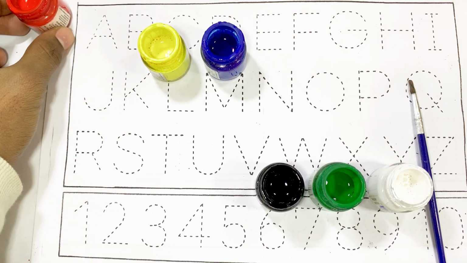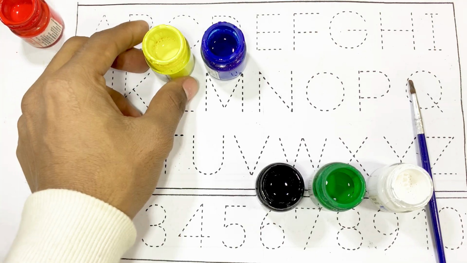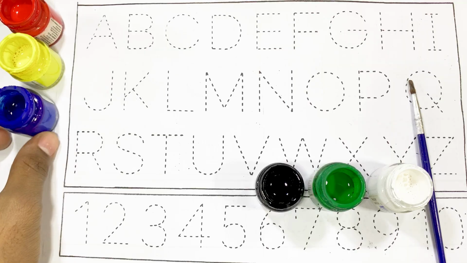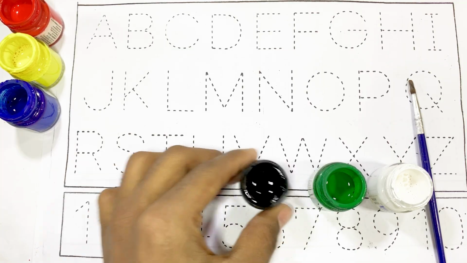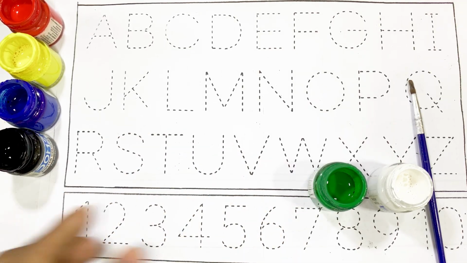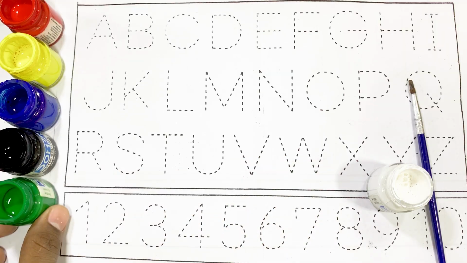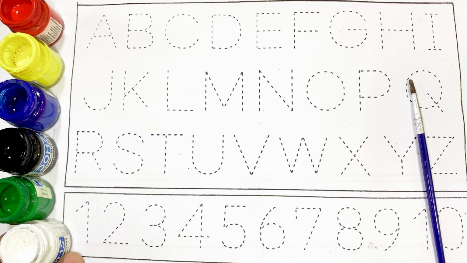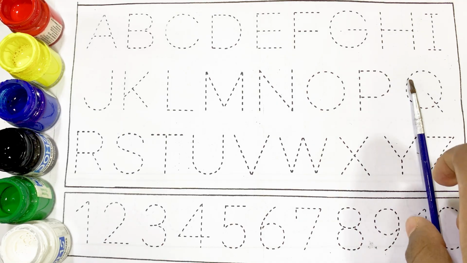Red color, yellow color, blue color, black color, green color, and white color. Kids, now I draw alphabets.